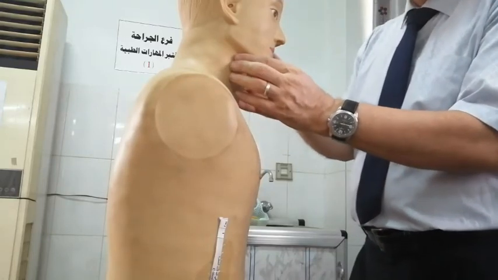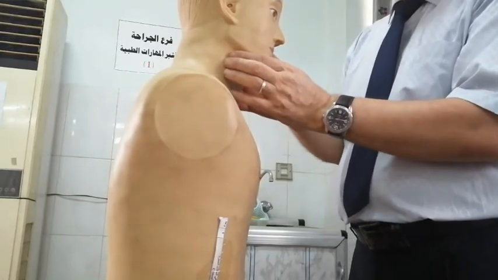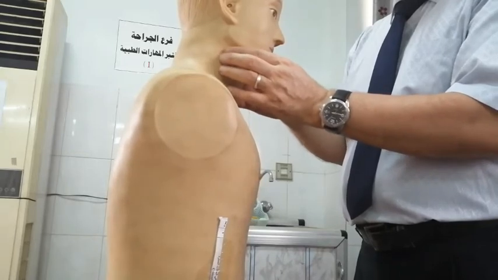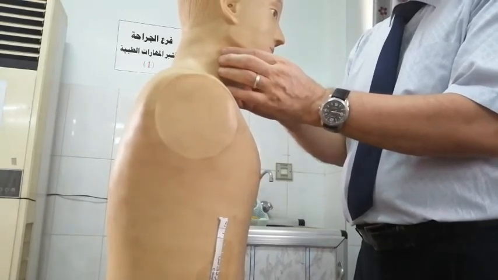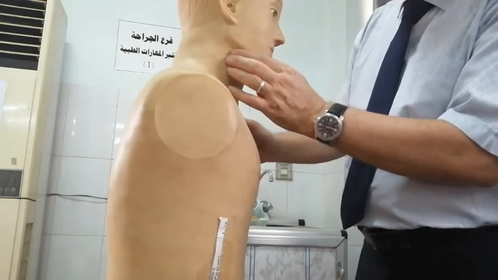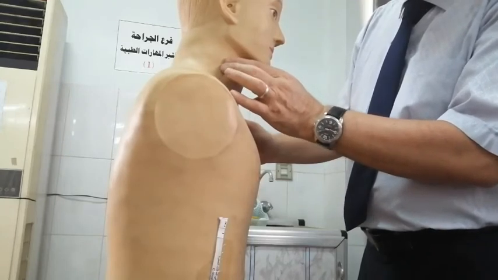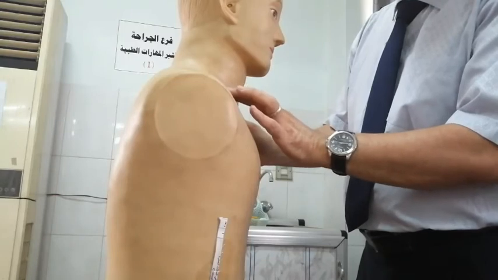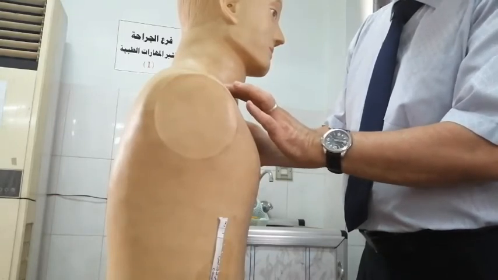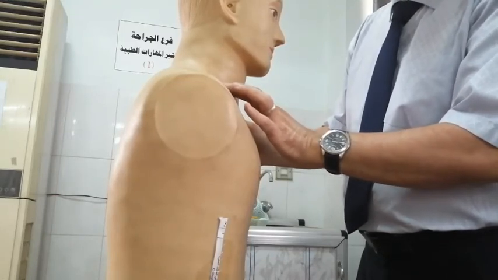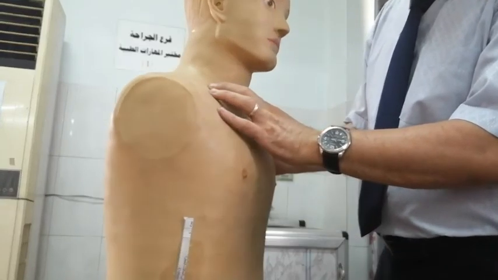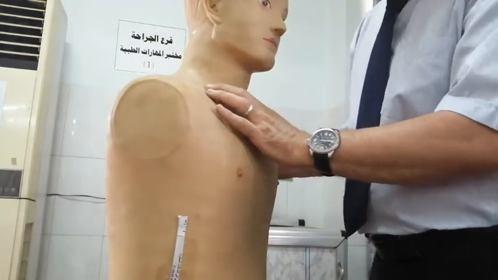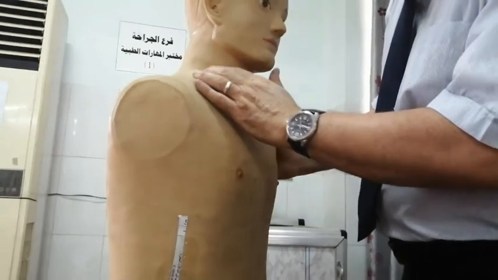You examine the superficial and deep lymph nodes, the jugular lymph nodes, superficial and deep jugular lymph nodes, upper, middle, and lower. The lower is the supraclavicular lymph nodes. And then you go to the posterior triangle.